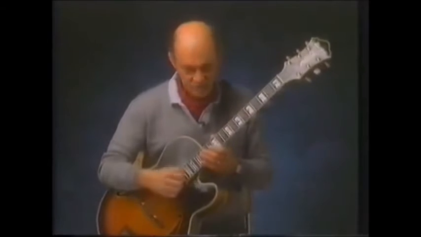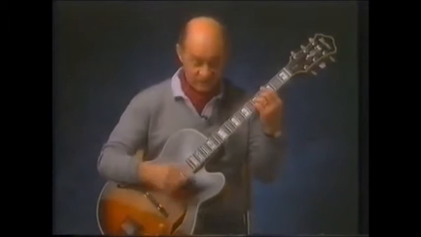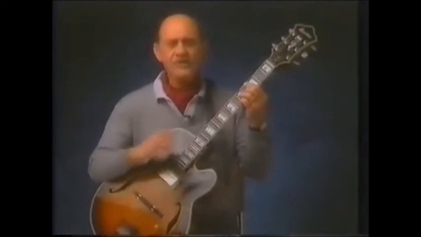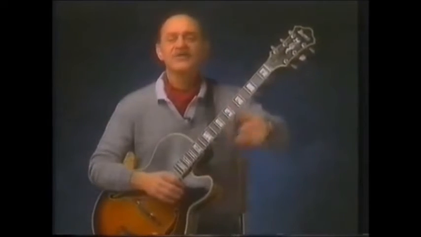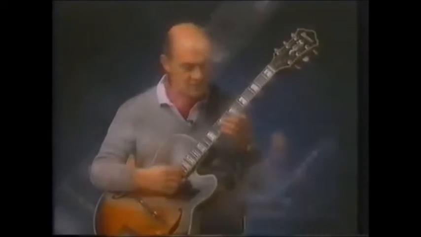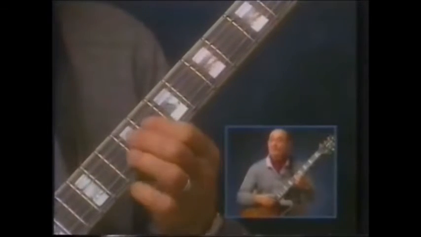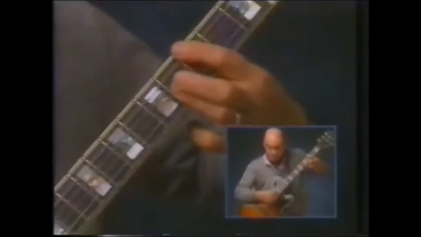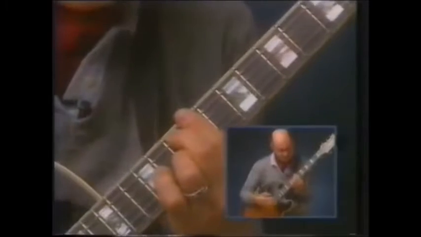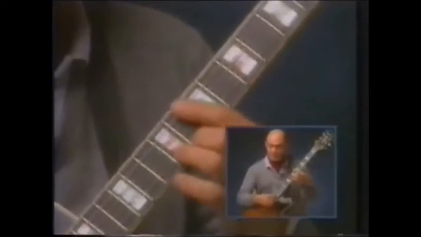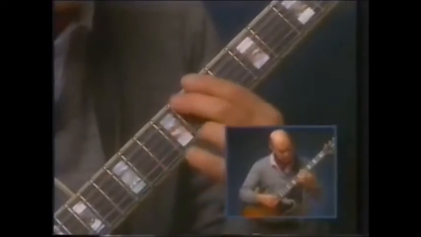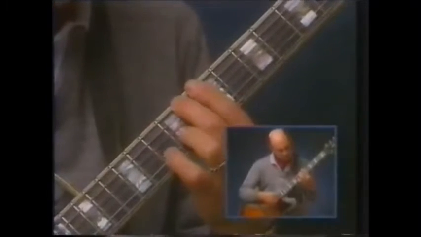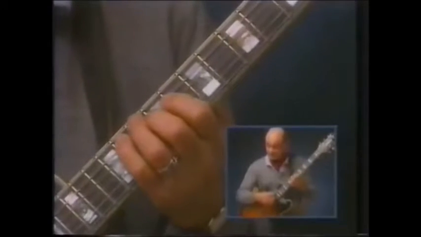When you have a 1 chord, which is now in this case a C major 7, when you have a 1 chord for a bar, you can always use the 5 chord as a movement. In this case, it's G7 flat 9. There it is. Raised 5th, flat 9.